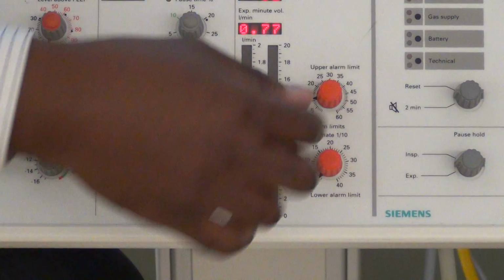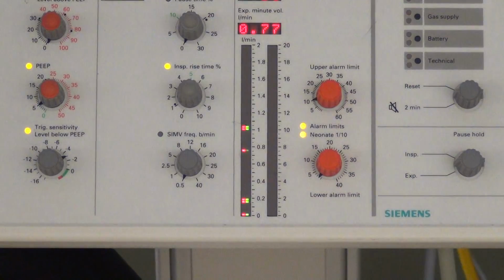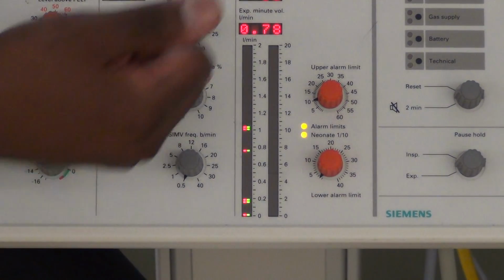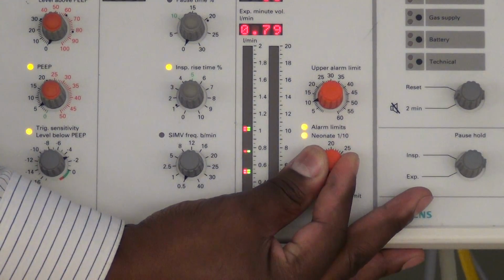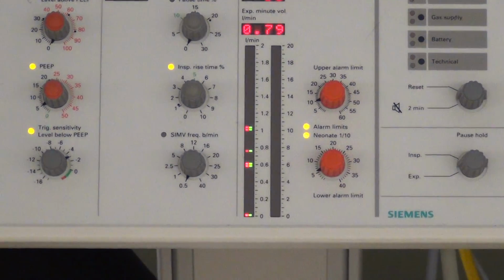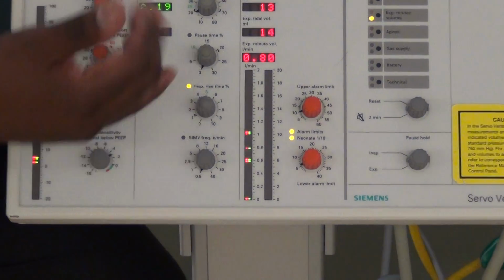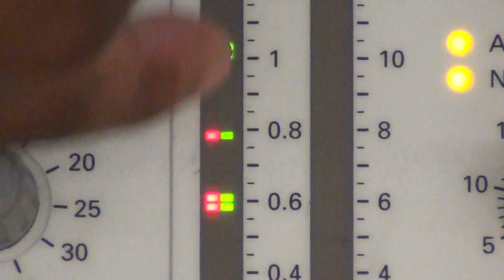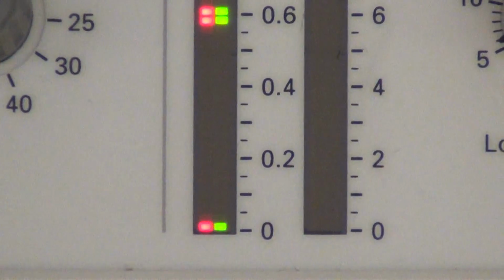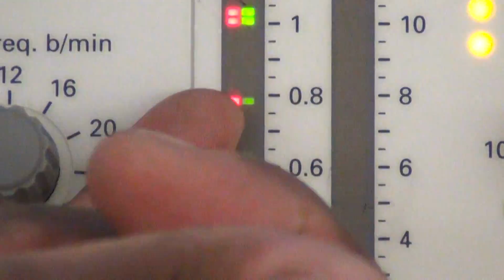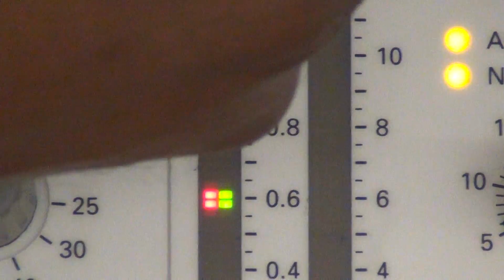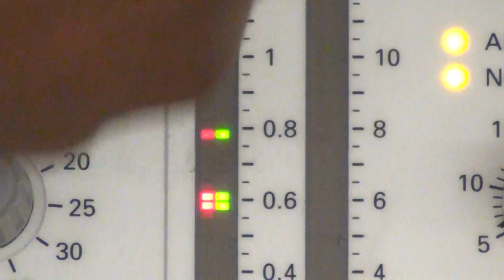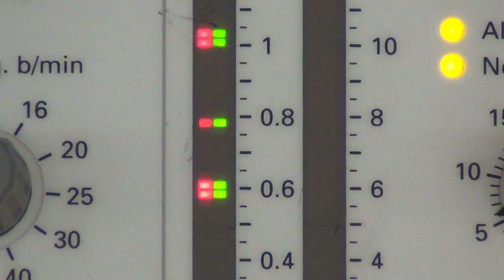So I now have my alarm set at the appropriate setting. If I'm measuring at 0.8, my low alarm limit should be roughly 0.6. So the alarms are set. It acts more so like a bracket than anything else. You want your minute ventilation, this number right here, to be a reflection of that right there. Those two things correspond with one another.